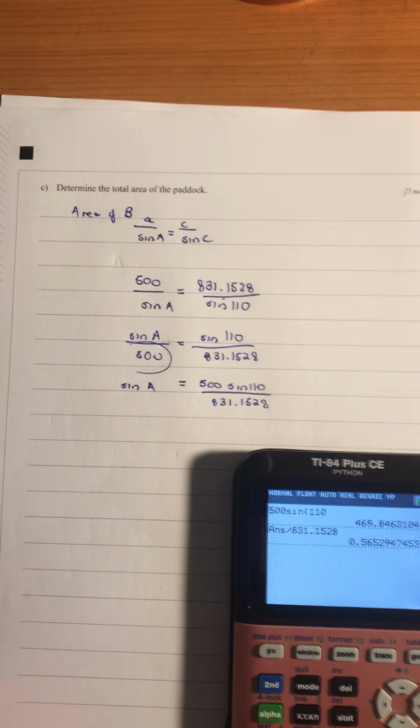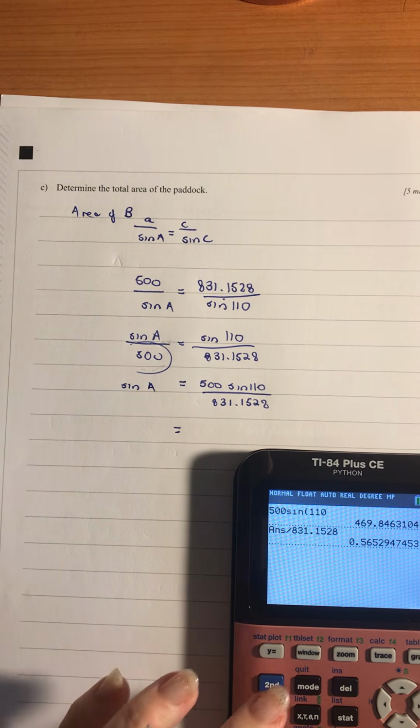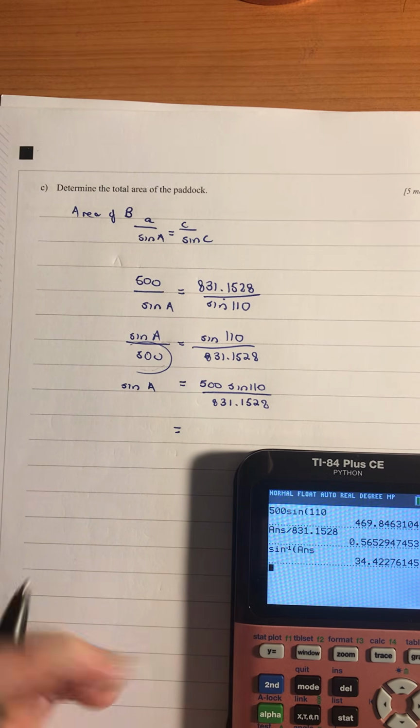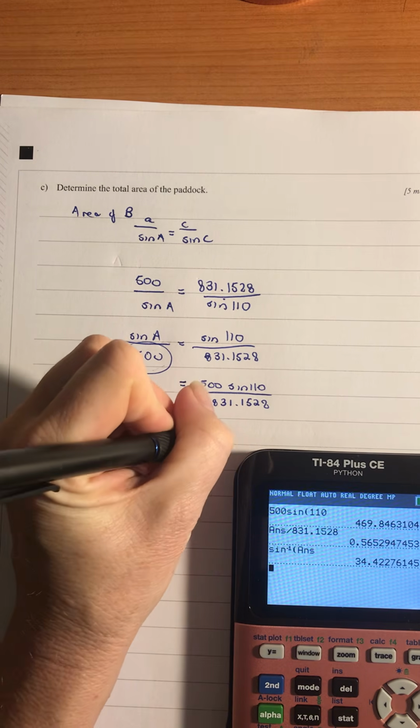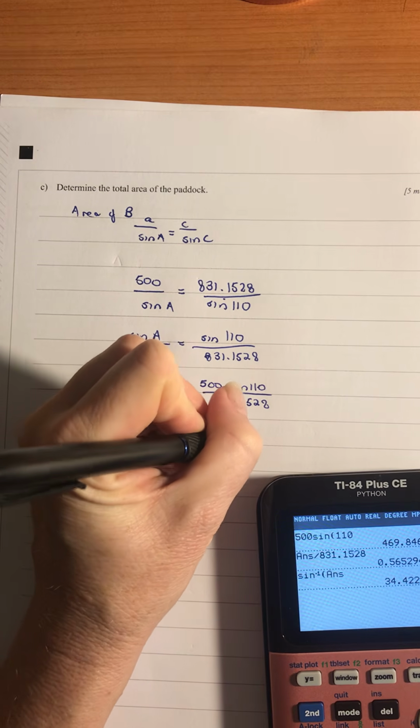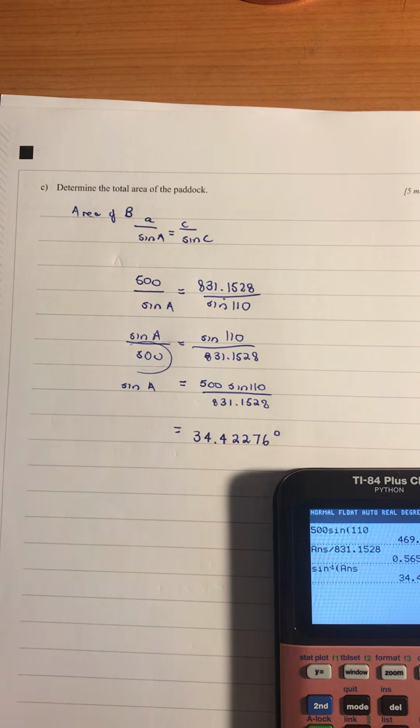And I get 0.565, which I'll then do shift sine of that angle, and I get 34.42276 as my angle there. I'm keeping all the decimals because I am using it to go and do other calculations.